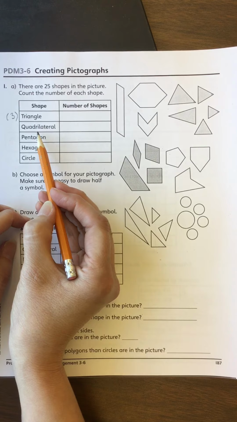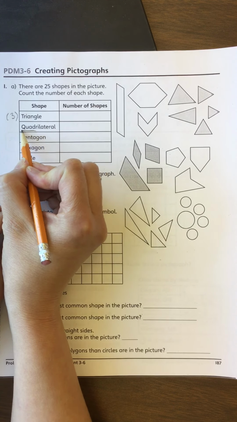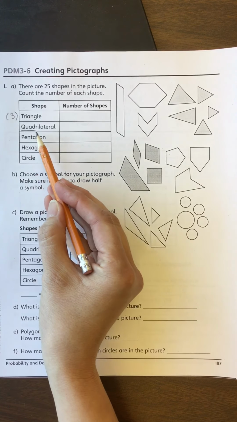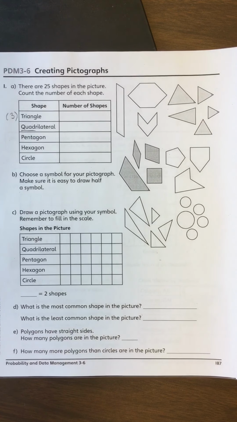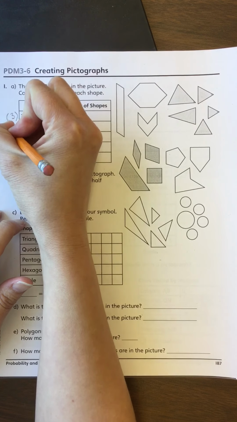Then you're going to look at a quadrilateral. This was a spelling word, quad. If there's a prefix quad at the beginning of a word, what does that mean? Well, quad means 4. So when you see quadrilateral, how many sides does that shape have? Well, it must be 4.